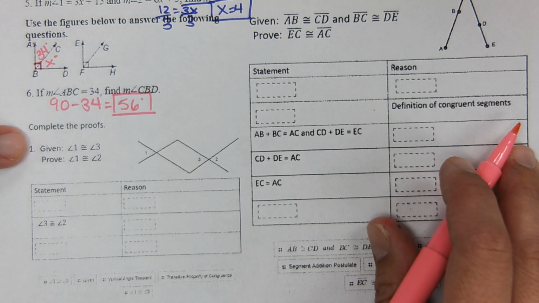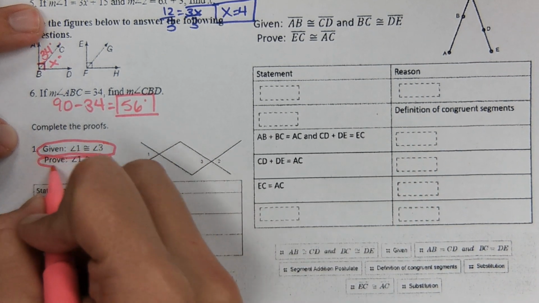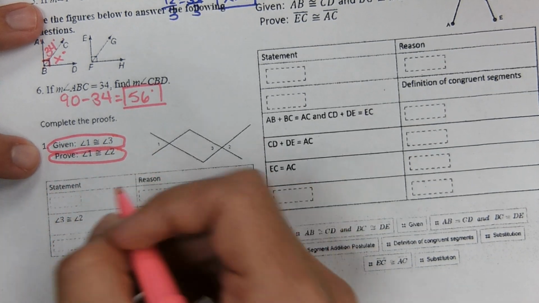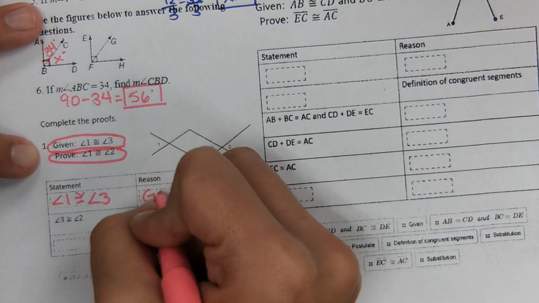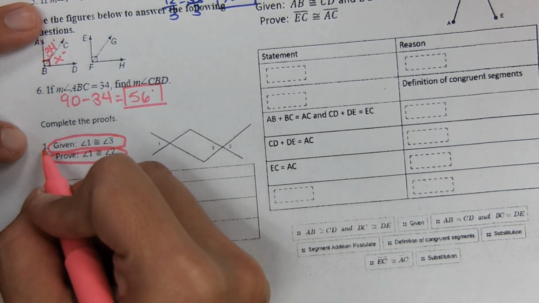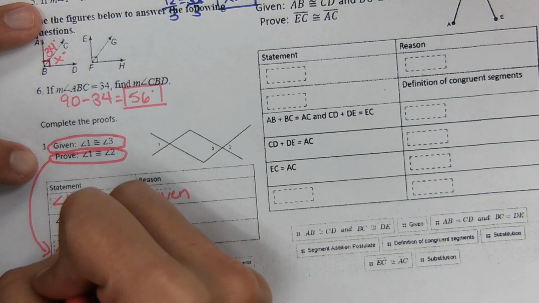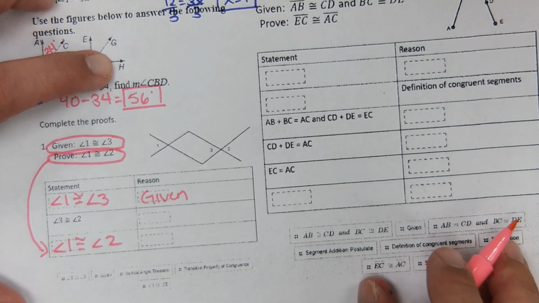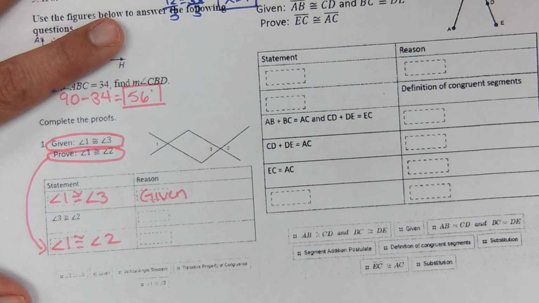Okay, so the first thing you're going to do when you get to proofs is fill in the given and the proof statement just to maximize points on this. So given always goes in this first line. So it tells us that angle 1 is congruent to angle 3. Reason, given. So we already got those points correct. And then the proof statement goes in the last line. So if they don't have that filled in, just fill in angle 1 is congruent to angle 2, like that. So we already got over 50% of this right just by doing that.